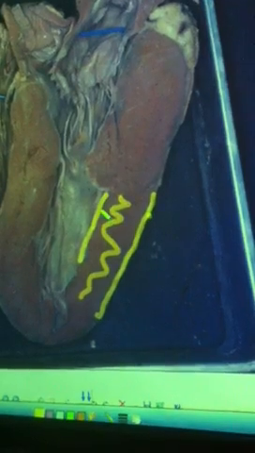Myocardium. Well, Mr. Gilmore, what is this area right here? Myocardium. What is the inside lining? Endocardium. So we got epicardium, myocardium, and endocardium. Okay, Mr. Gilmore, I got this.